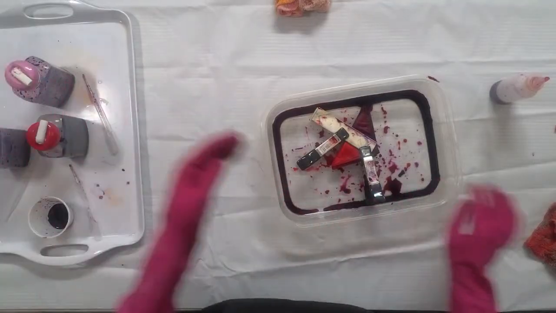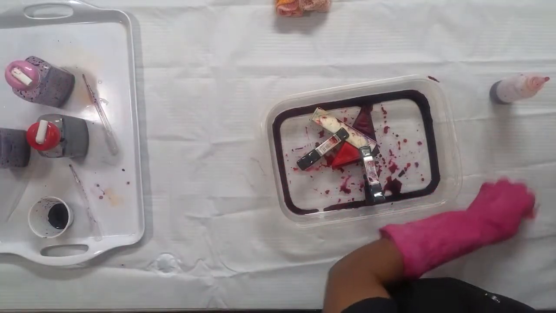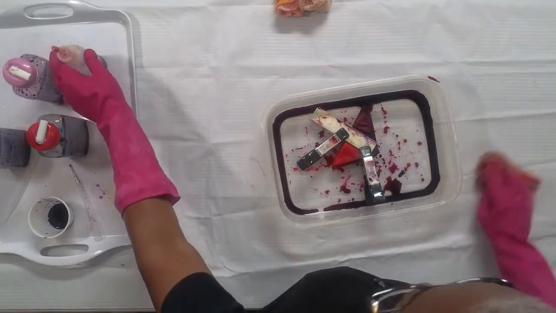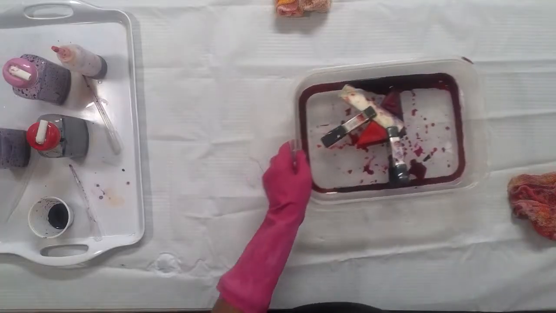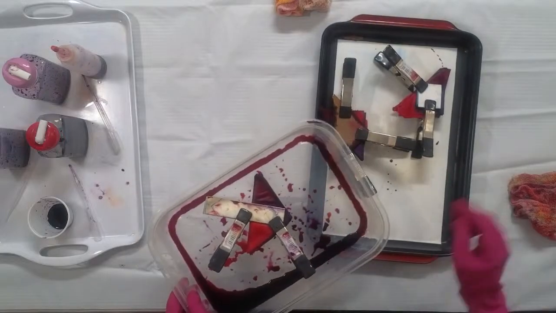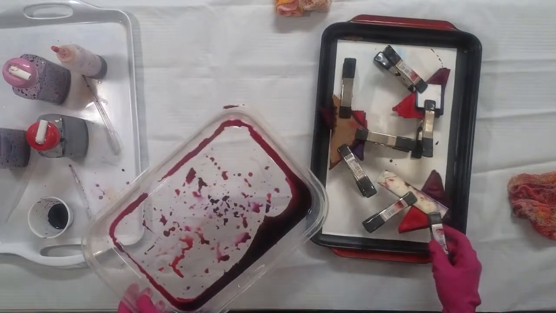Okay, just trying to get the caps on those before I spill them, because I am very good at spilling things. And that's the last one. So I'll bring the other two out. Take a look at these.